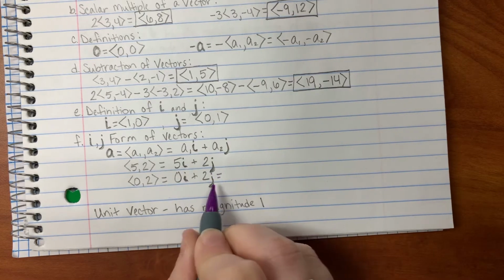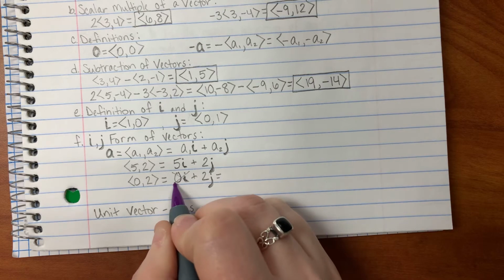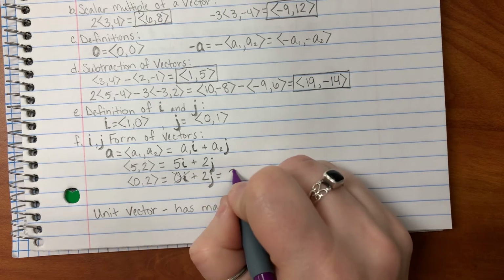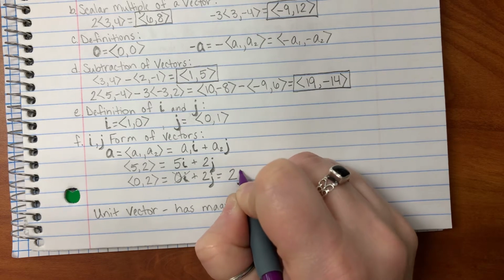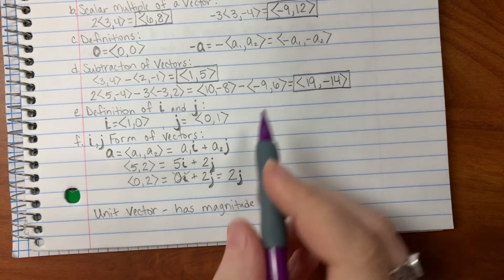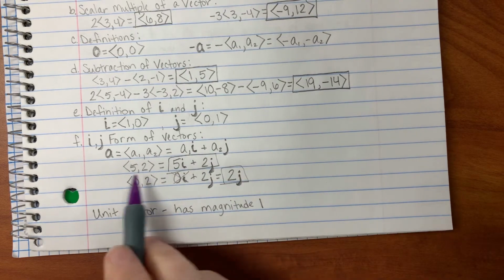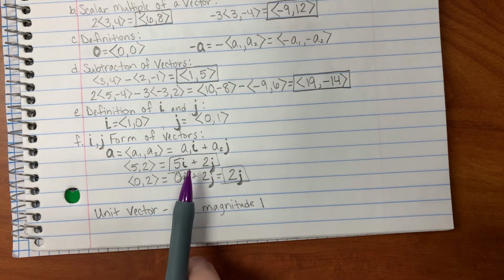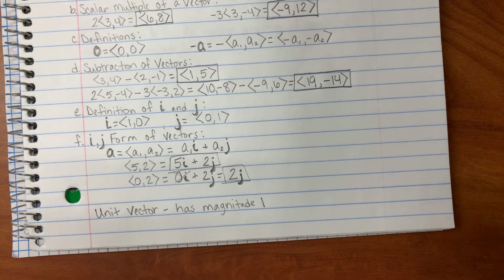This one can actually simplify even more, because if I have 0i, that means it's not really there, it's 0. So this is really just can simplify down to 2j. Just simplify it a little bit more. So that's what those look like. So this right here and this right here, that's what that means. You could also go the opposite direction. If they gave you this and you wanted to work with it in this form, you could as well. So just know that those are kind of interchangeable.